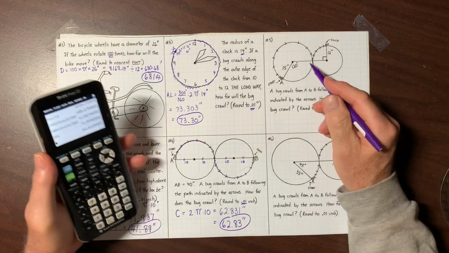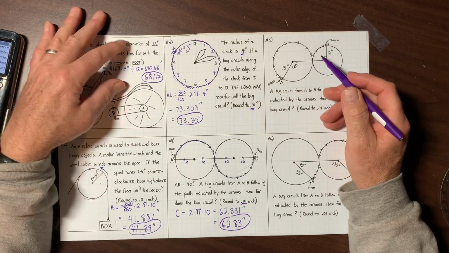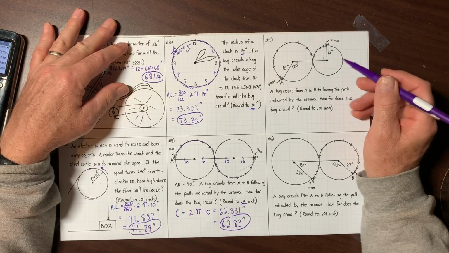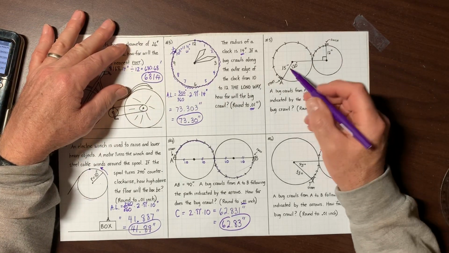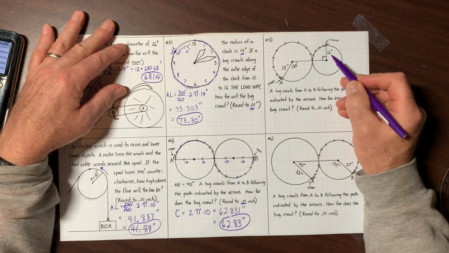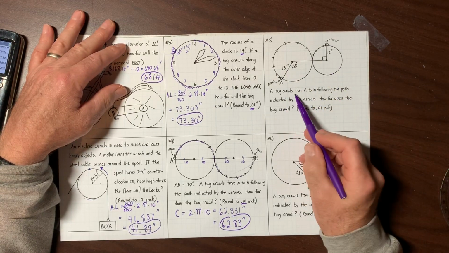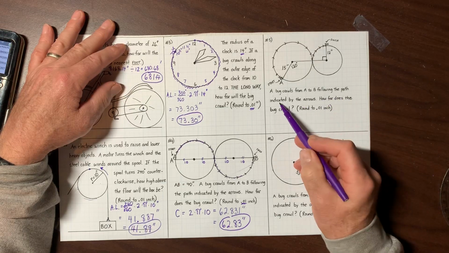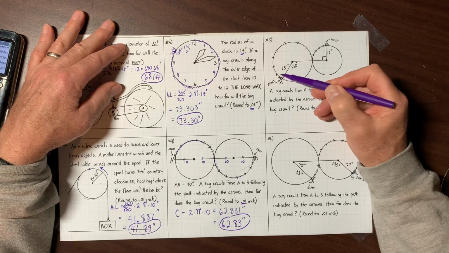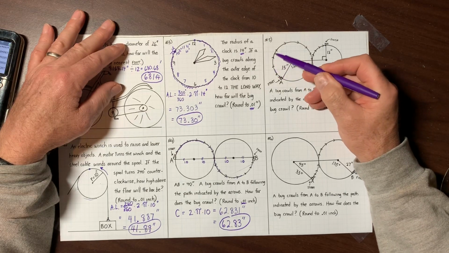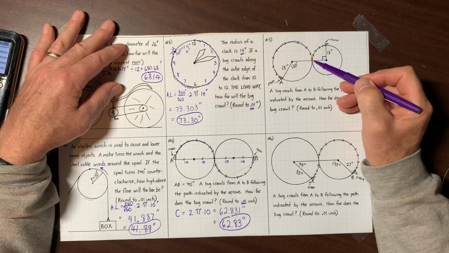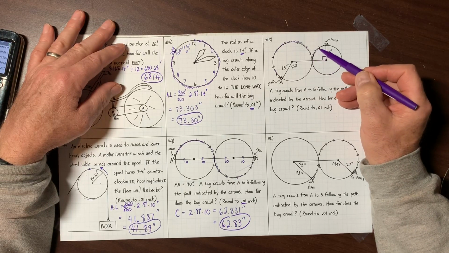Now, in problem number 5, unlike problem number 4, you have circles of different size. So the radius for the circle on the left is 15 inches, while the radius for the circle on the right is 12 inches. A bug crawls from A to B following the path indicated by the arrows. So the bug's going to start here at A. It's going to travel around the circle here till it gets here. Then it's going to jump over to the smaller circle and travel here.